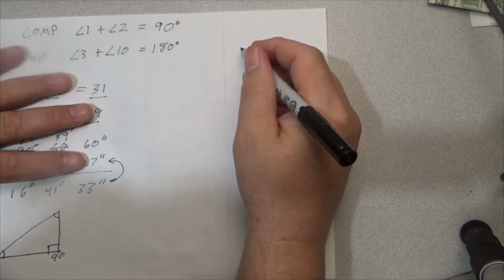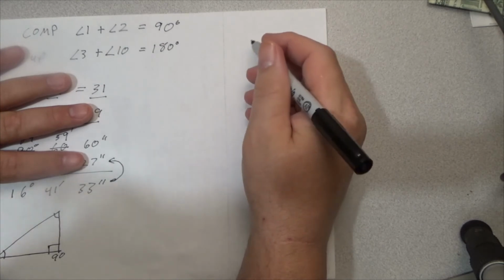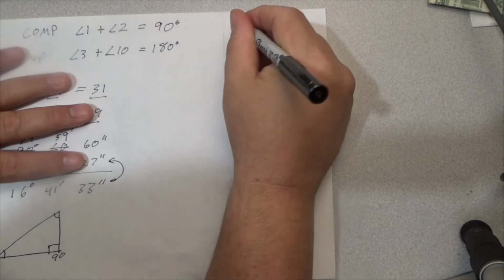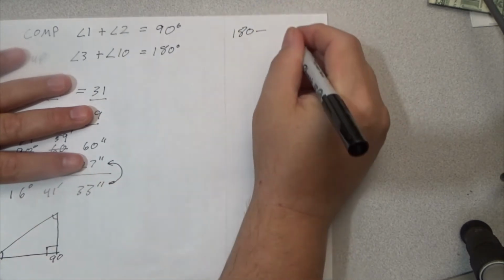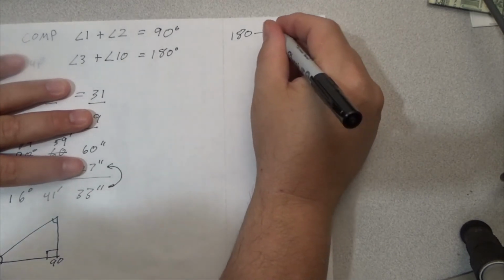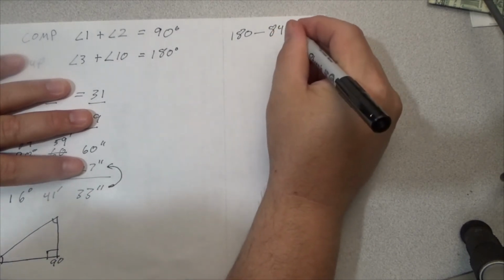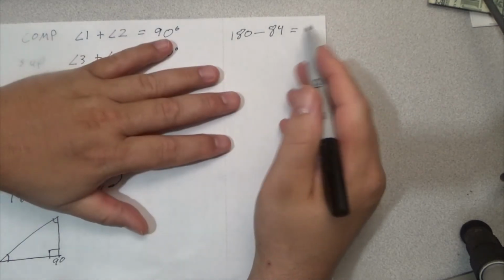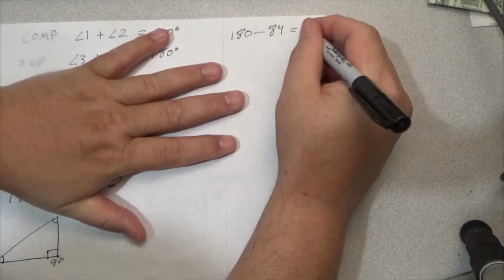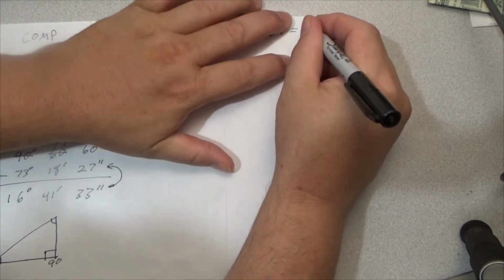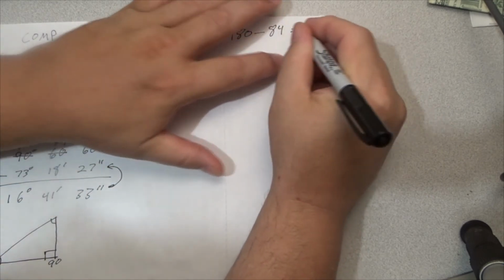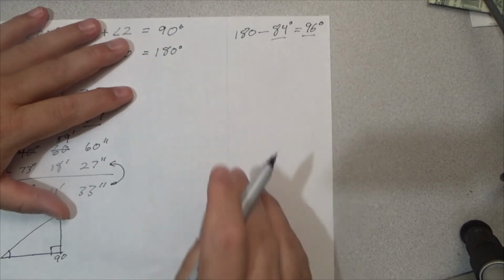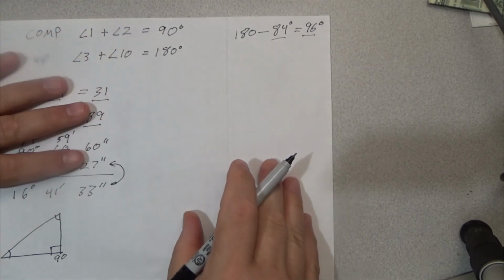So the supplementary angle of 84. So 180 minus 84. 180 minus 80 is 100. So that means I take 4 more away from that. And so that is 96 degrees. So these two angles here are supplementary.